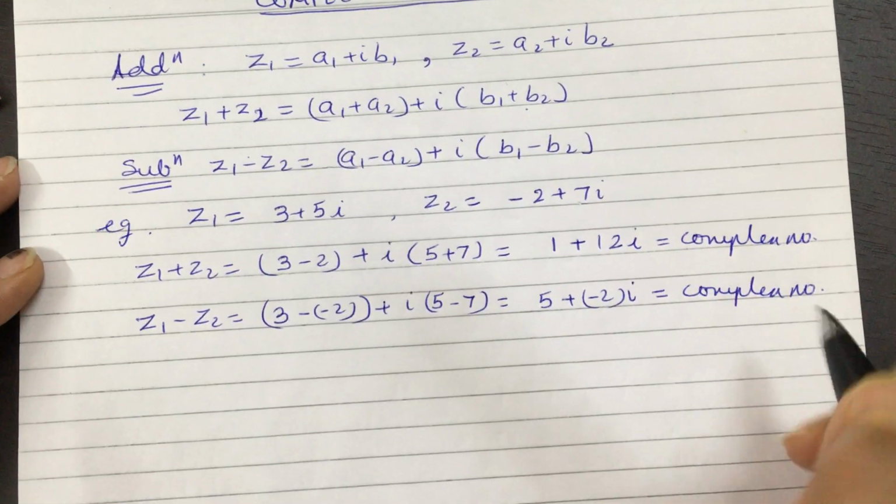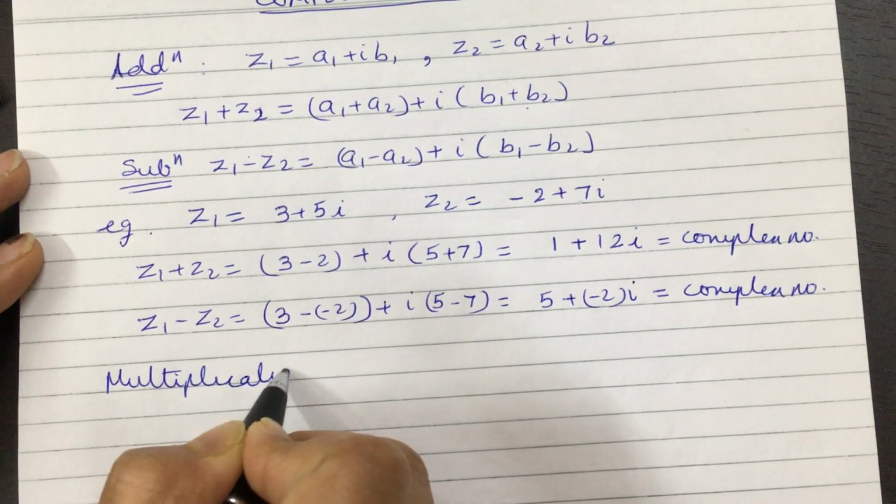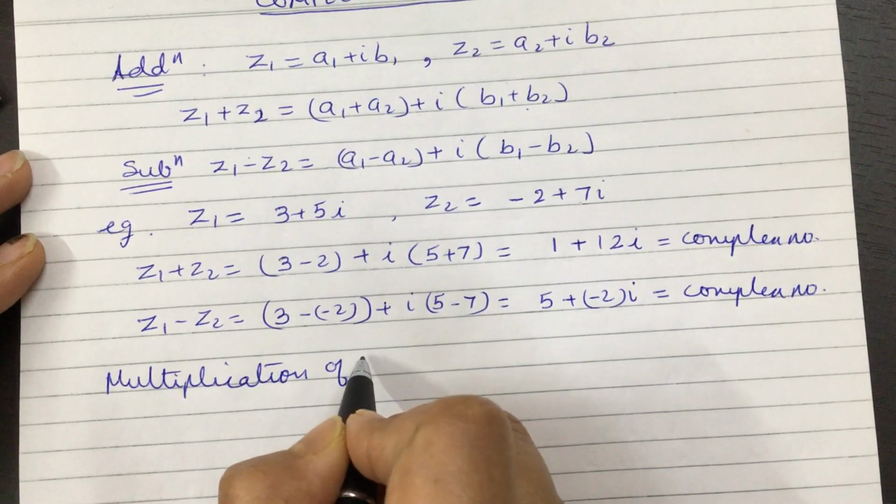Now let us proceed to the next operation, that is multiplication of complex numbers.